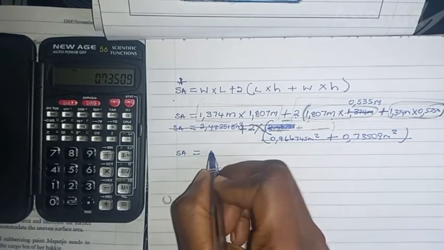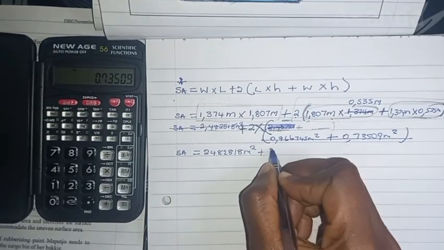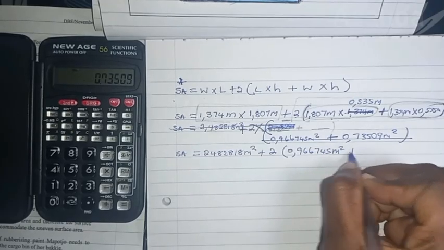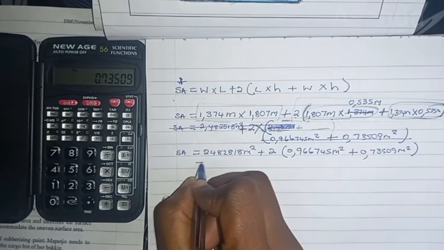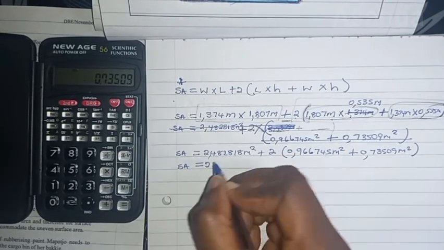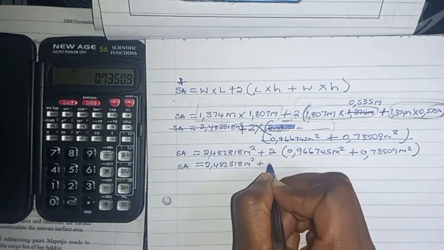Surface area is equal to 2482818 meters squared plus 0.966745 meters squared plus 0,73509 meters squared. And then we still need to sort this house out. So this one is not yet affected. Meters squared plus 2.